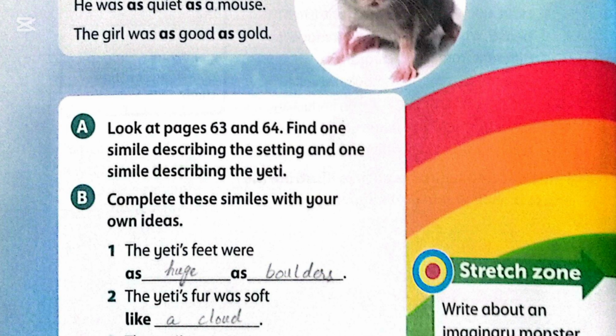Complete these similes with your own ideas. So you have to fill in the blanks with similes. First one is: the Yeti's feet were as huge as boulders. A boulder means a rock, a stone that is big and heavy. So the Yeti's feet are so big and heavy. That's why we compare them with boulders.